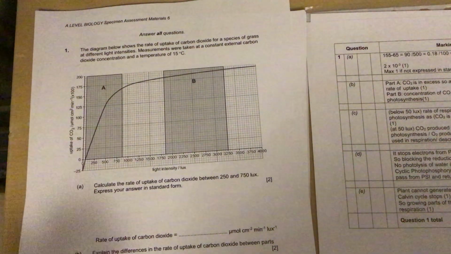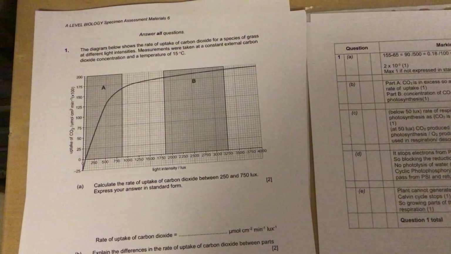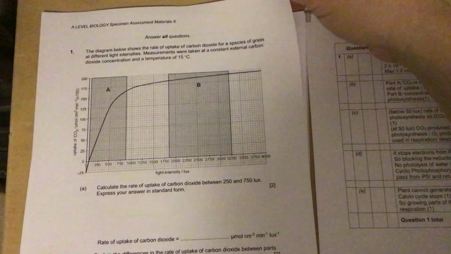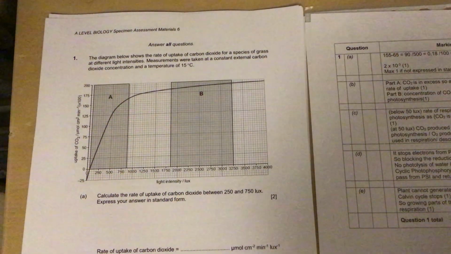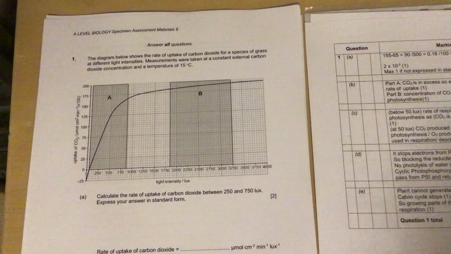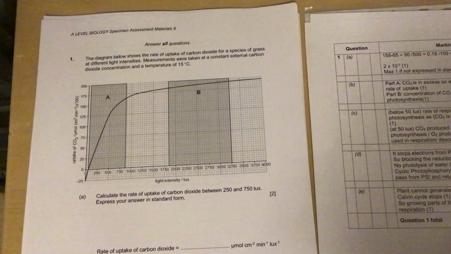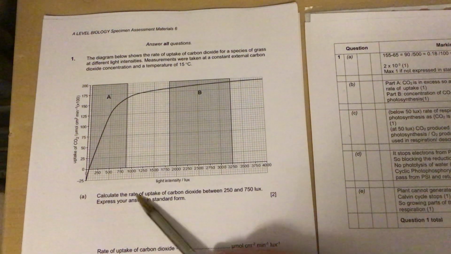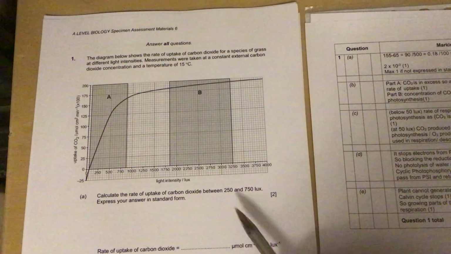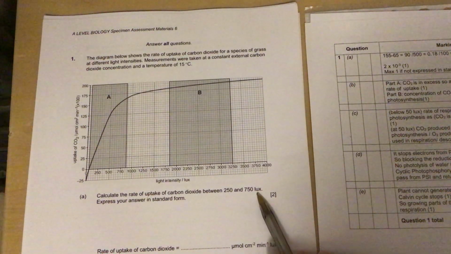Right, here we go. Here's the walkthrough of the specimen exam paper for component 1, the Eduqas syllabus, the one that you just did in class. Right, the very first question was a calculation question. If you're looking at it again, it gives you a lovely graph. It tells you to calculate the rate of uptake of carbon dioxide between 250 and 750 lux.